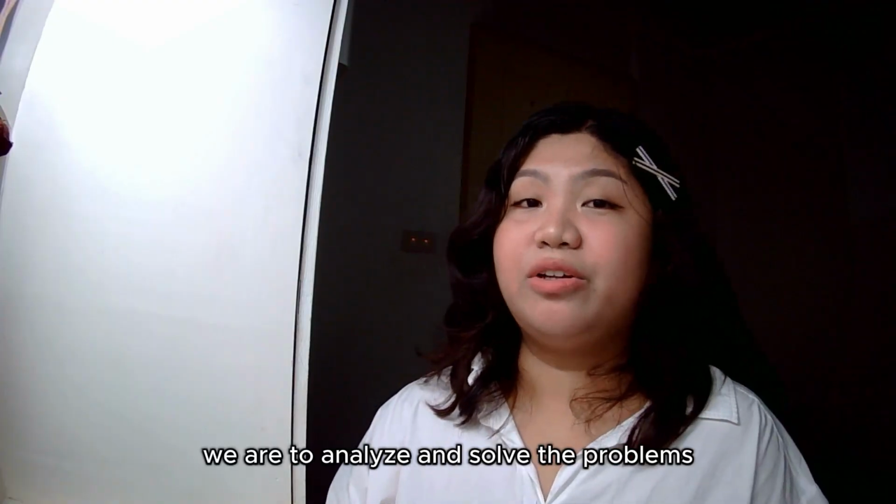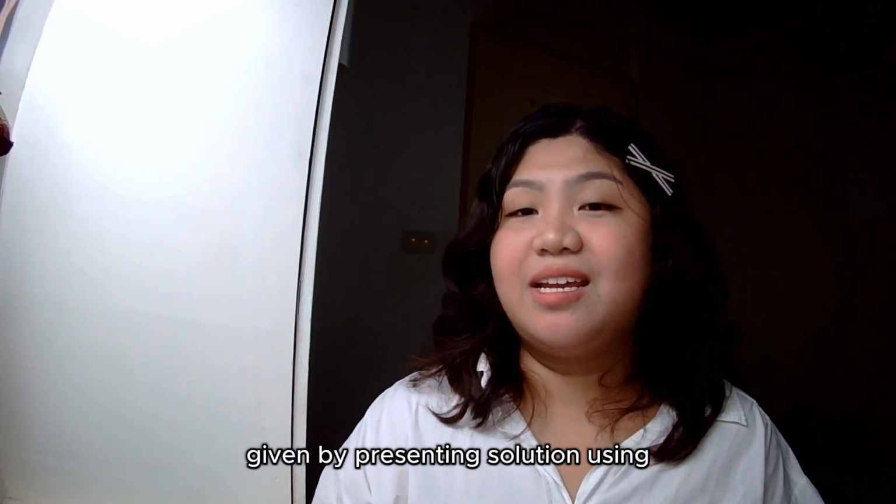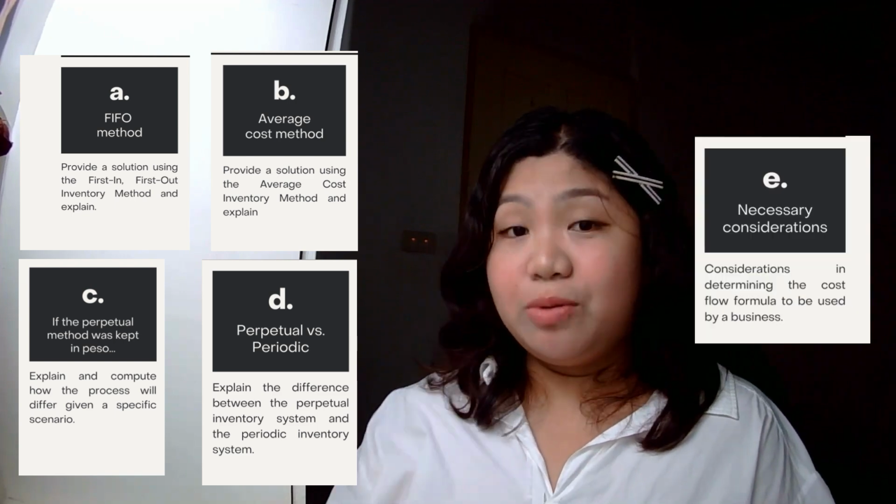The instructions are to analyze and solve the problem given by presenting a solution using the FIFO method and average cost; if the perpetual method was kept in peso and computed at the time of each withdrawal; the difference of perpetual and periodic inventory; and lastly, the necessary considerations on using the inventory cost formula.